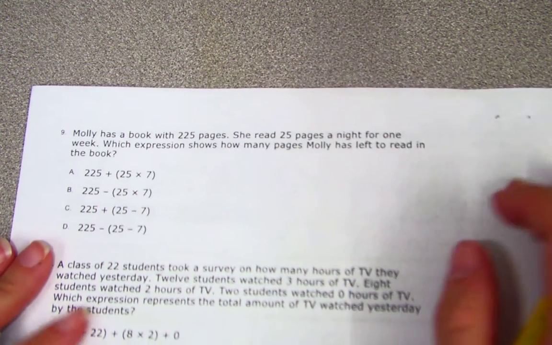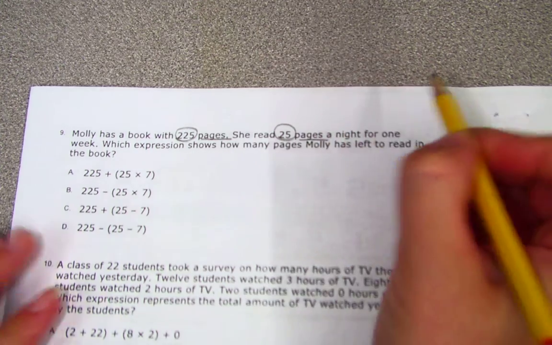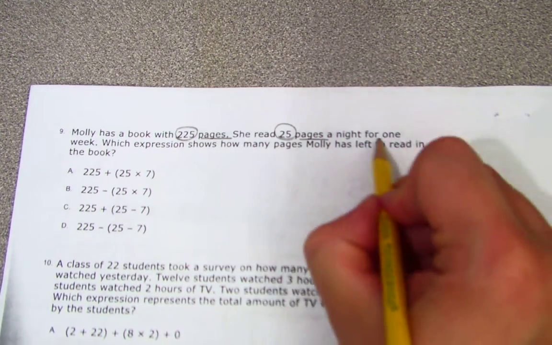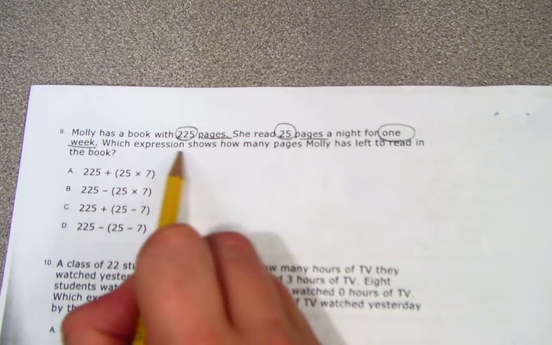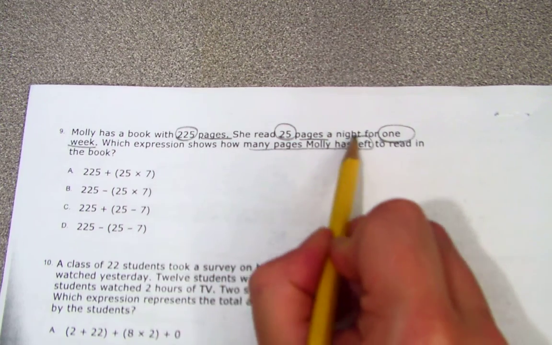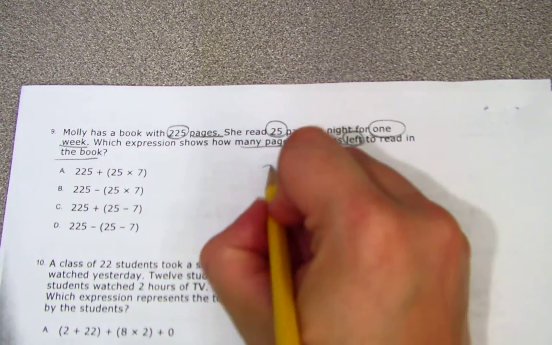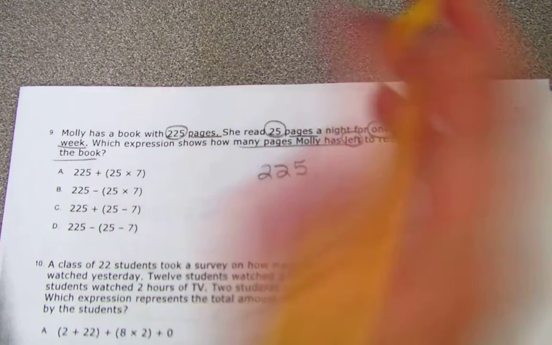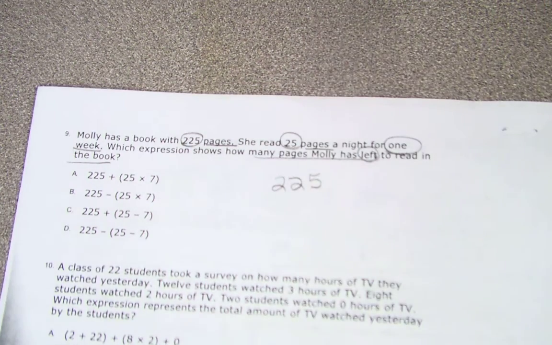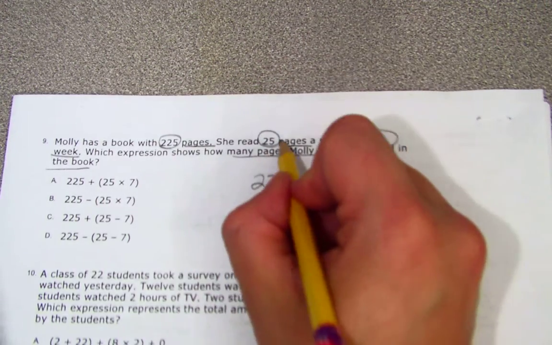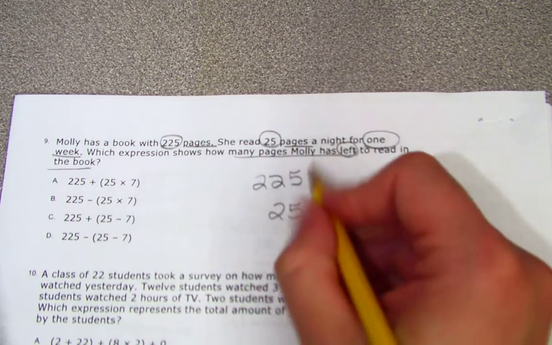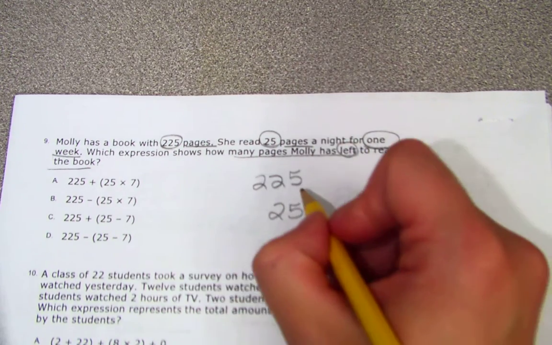Molly has a book with 225 pages. She reads 25 pages a night for 1 week. Which expression shows how many pages Molly has left to read in the book? So the book only has 225 pages. That's all it has. It has no more, has no less. She reads 25 pages a night for 1 week.